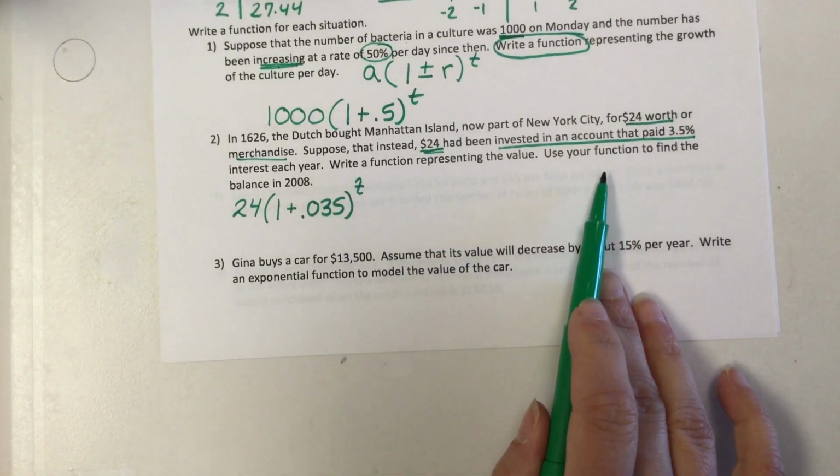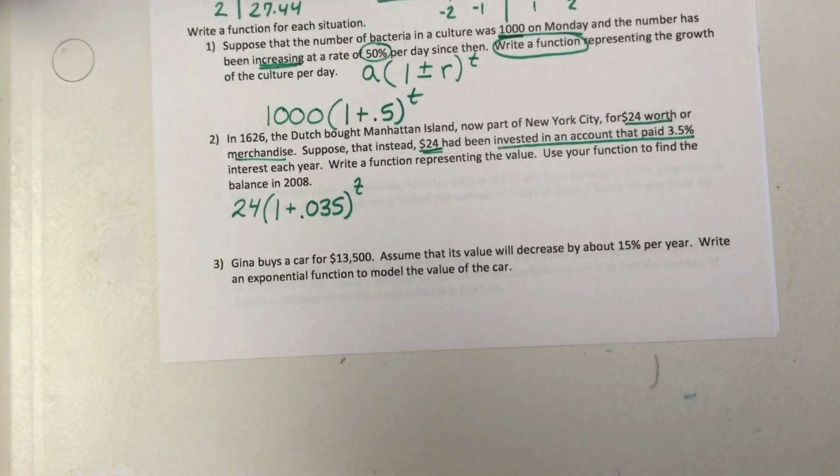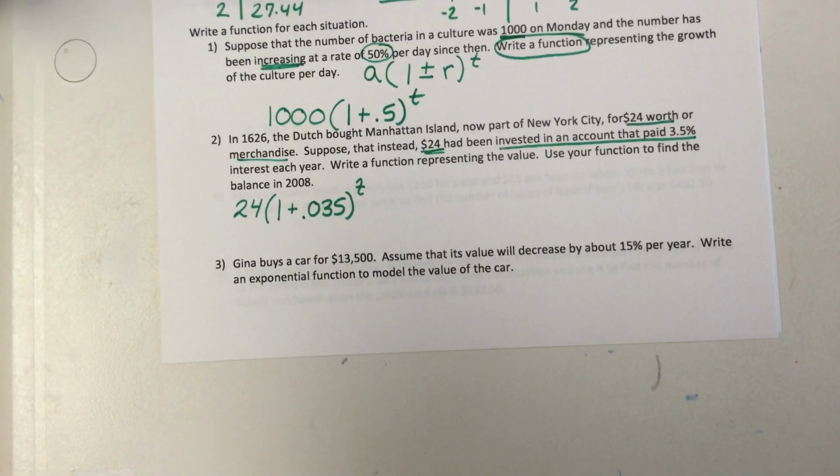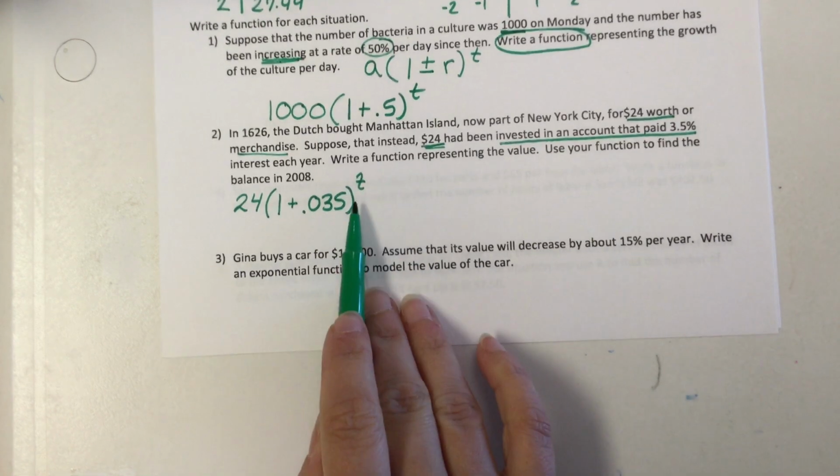Now it says to use your function. Okay, let's go ahead to 2008. Let's just say that there was an account and ancestors wrote letters and somehow it got passed down, and somewhere in 2008 somebody received the bank account code where they could go get this money out. Okay, you have to figure out how much time has passed.